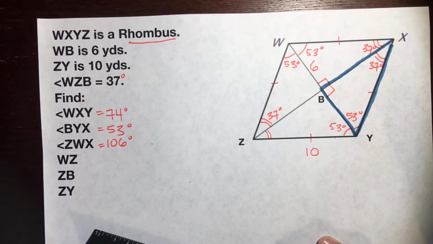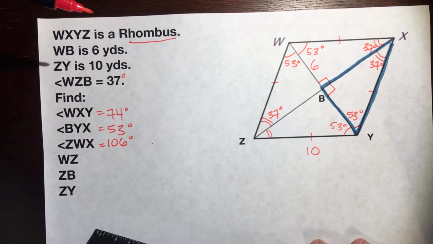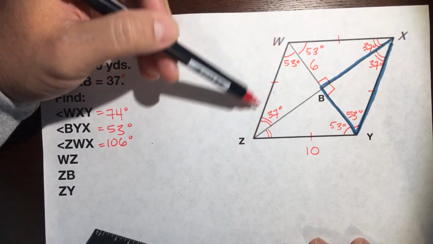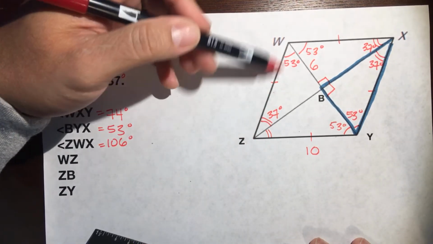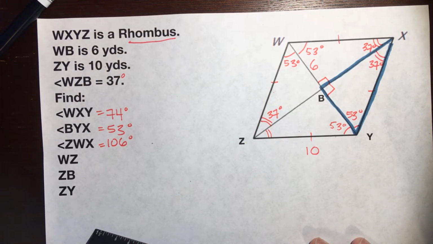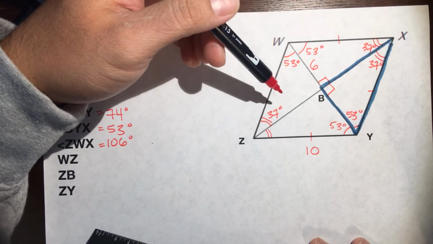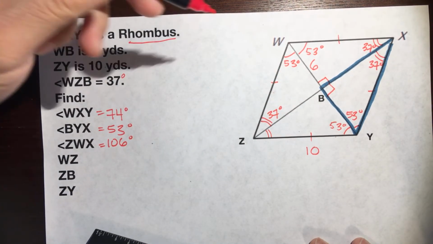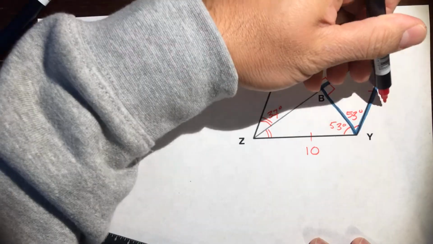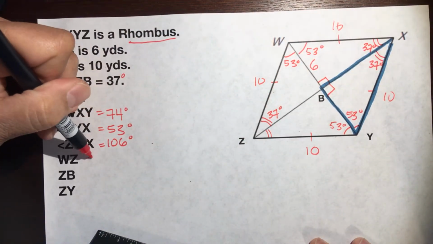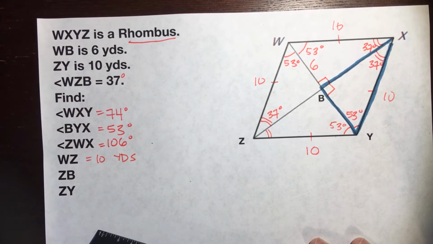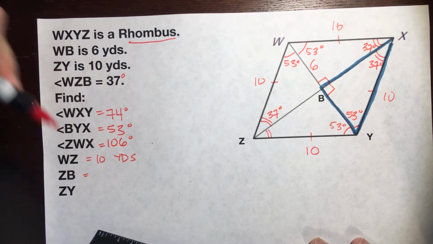Hey, look at that. So let's look at what they're asking for next. WZ, the side. It's only two letters, so it's talking about the side. And we know that a rhombus is equilateral. So we know this side is 10, and this side is 10, and this side is 10. So WZ is also 10 yards. Next one, ZB. Z to the B. That's a tricky one.